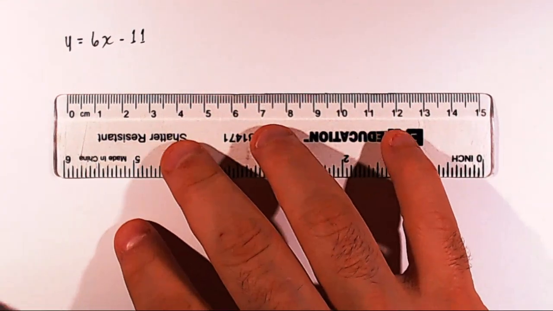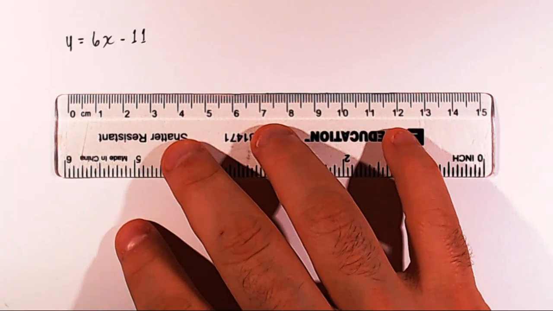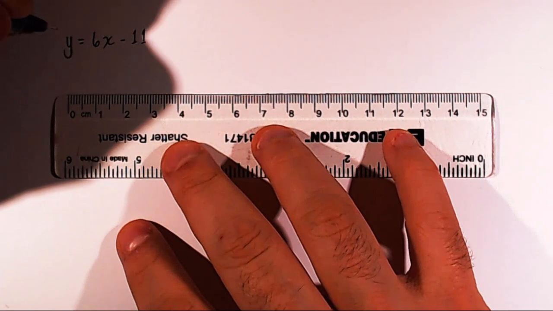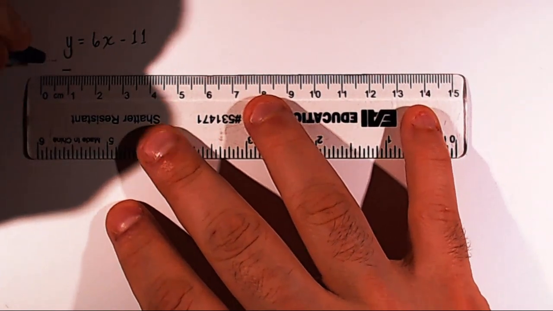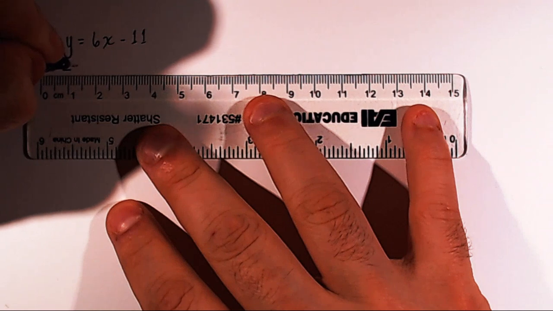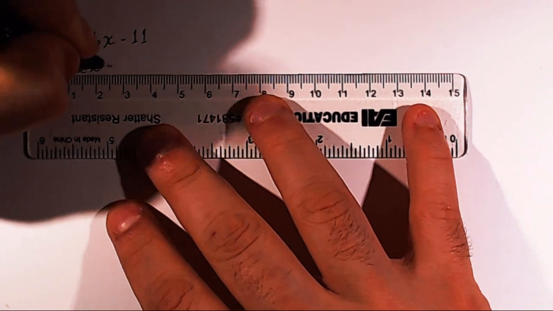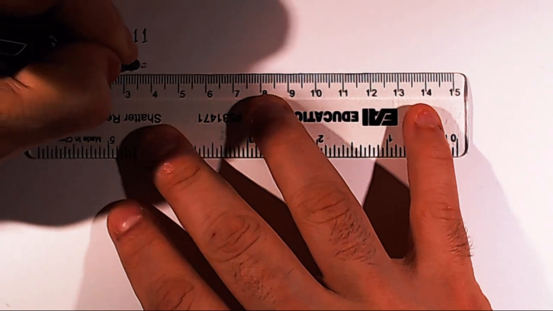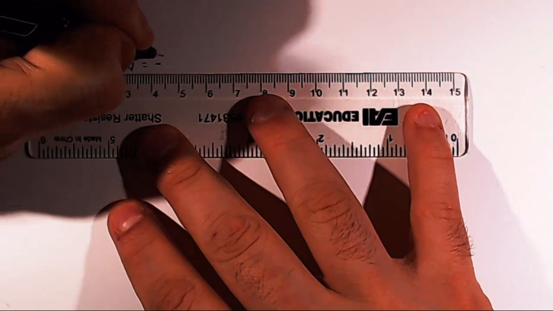So y equals 6x minus 11, and then the other equation was negative 2x minus 3y equals negative 7.